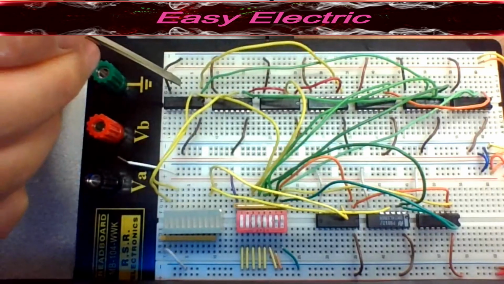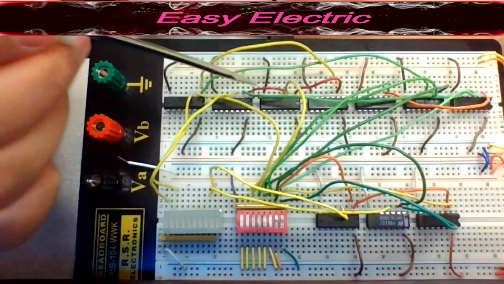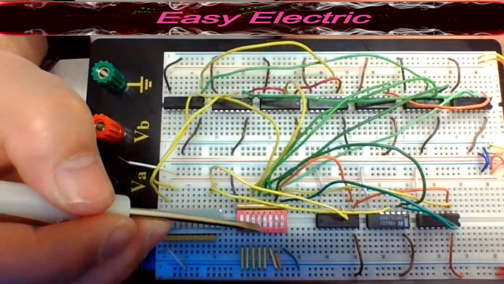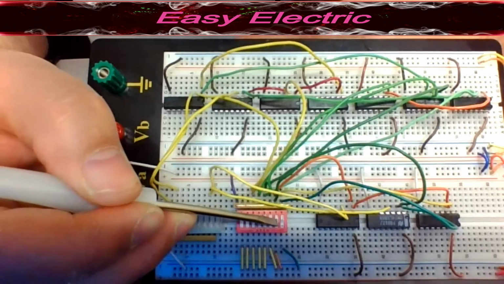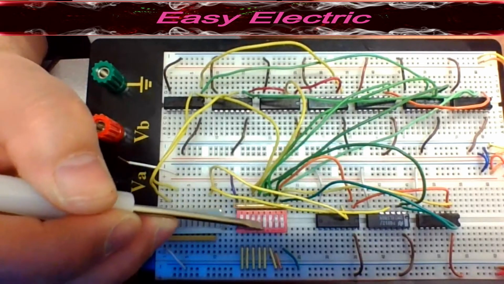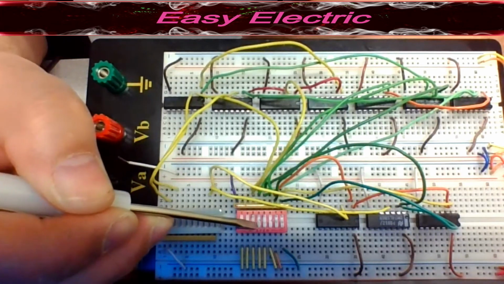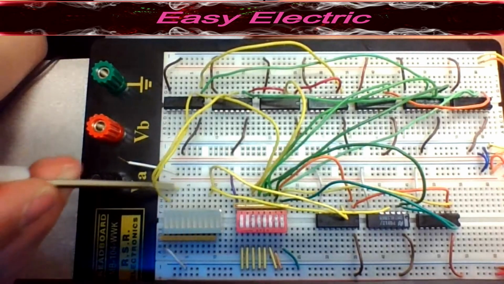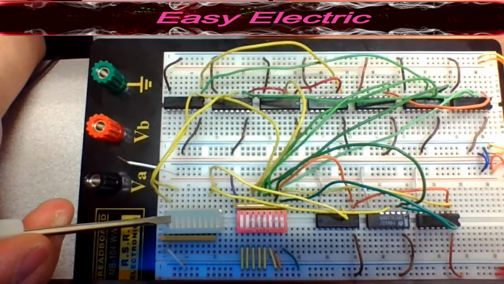So let's check the full subtractor, which is the same circuit that you saw in the simulation. Here, these three switches are our three inputs. This is A, this is B, this is C, for the full subtractor: A, B, C. And the LEDs: whatever you have here is your lowest value bit, and this one is your sign.